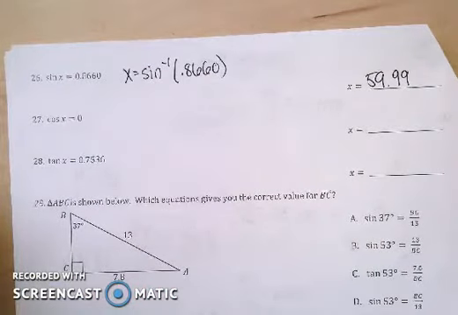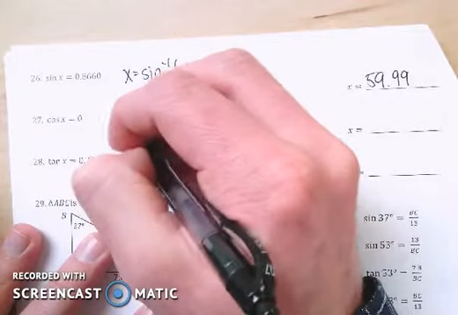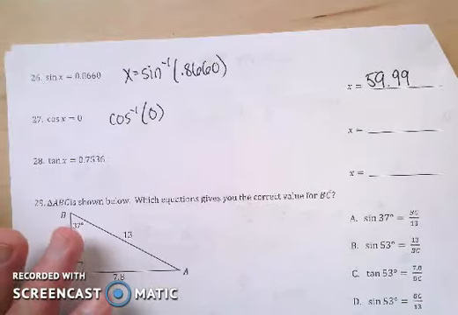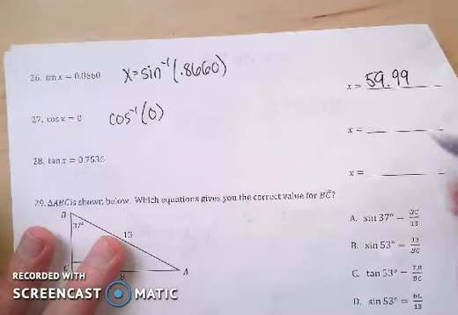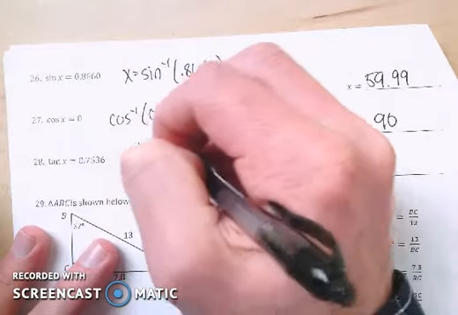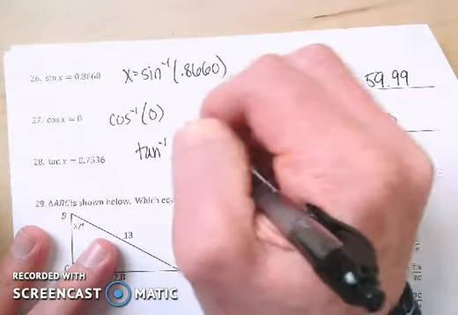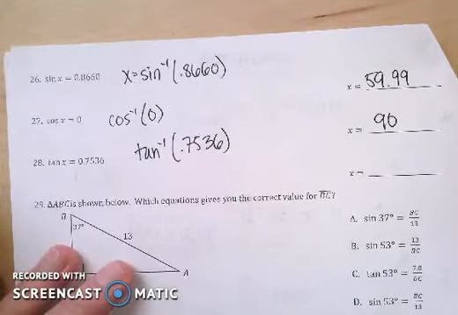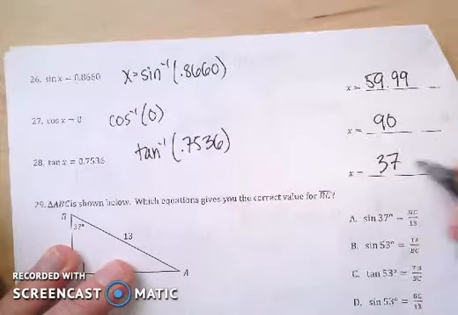So it's essentially 60 degrees. This is going to be the inverse cosine of 0, which is going to give us 90. And then the inverse tan of 0.7536, and that's going to give us approximately 37. Okay?